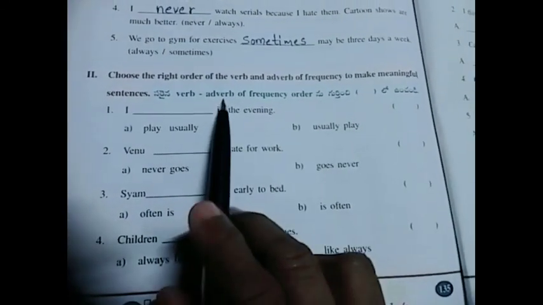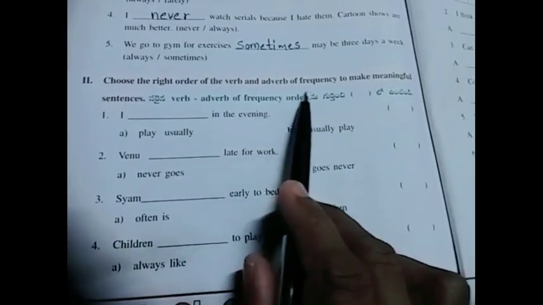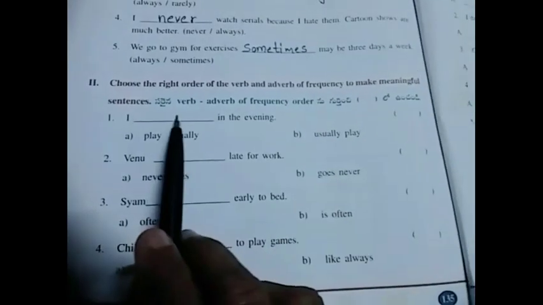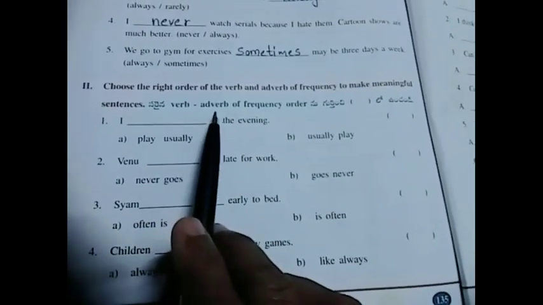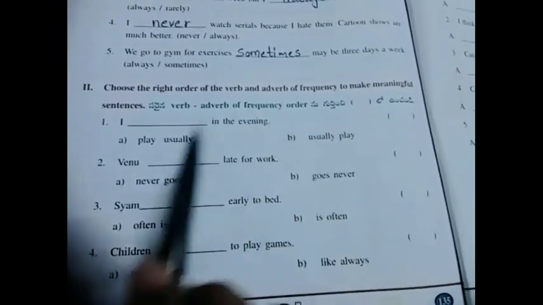Second one: choose the right order of the verb and the adverb of frequency to make meaningful sentences.